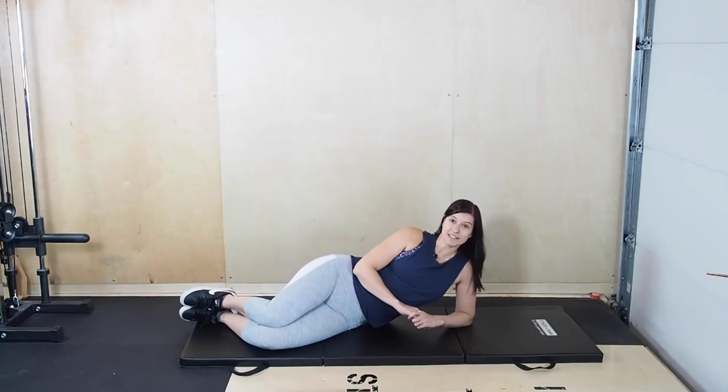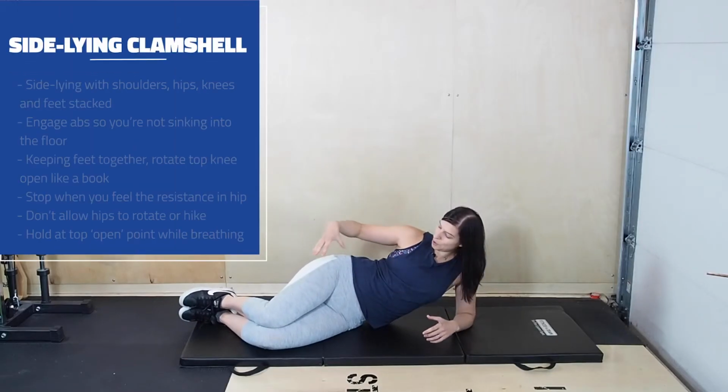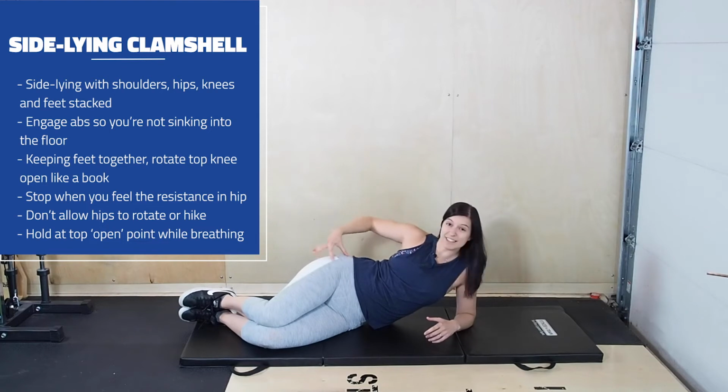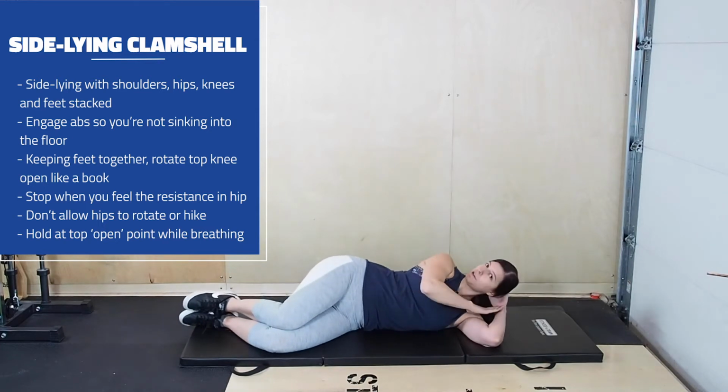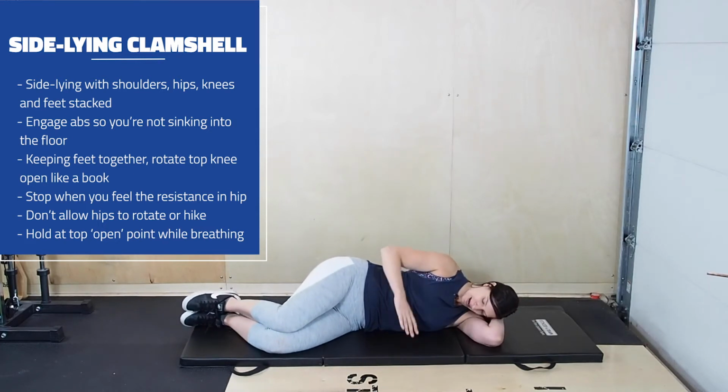This is a side lying clamshell. This is going to help to open up the hips and fire on the muscles that externally rotate and open up our leg at the hips. So I'm going to lie all the way on my side. You can always have a pillow here. I'm just going to rest on my hand.